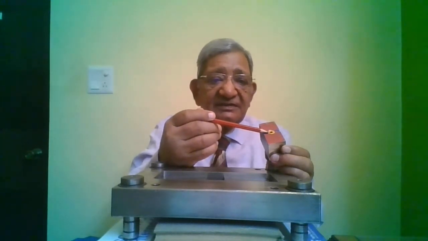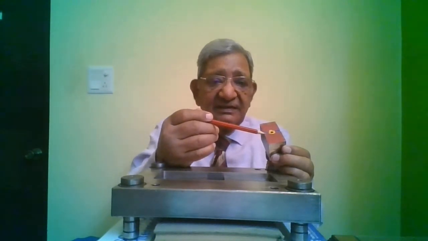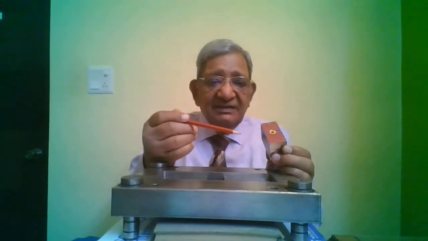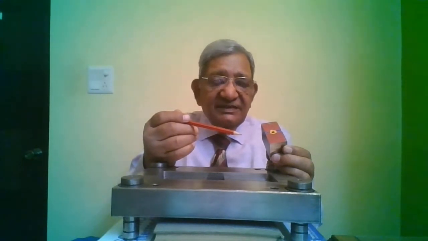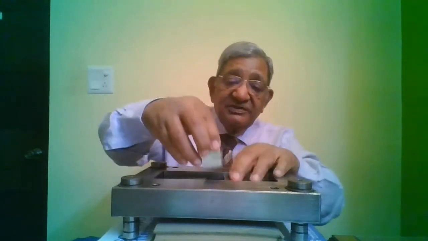It will travel through the runner channel in the sprue bush, through the runner channel in the bridge piece, and through the runner channel in the cavity insert, and through the gate it will enter into the impression. So now I will assemble this bridge piece.